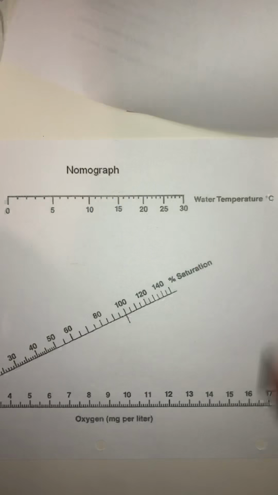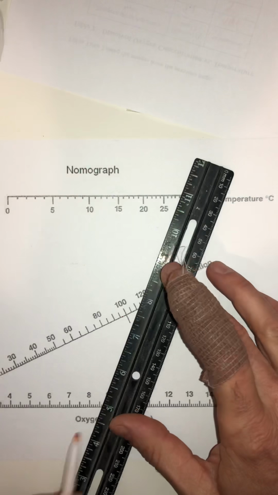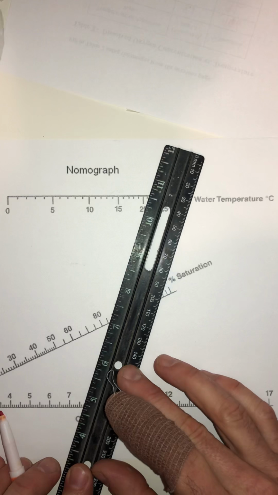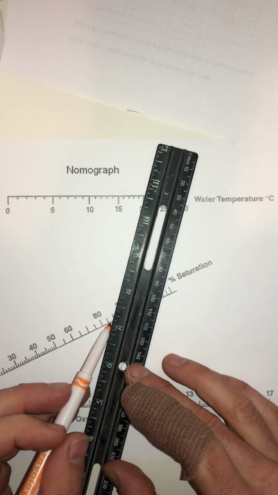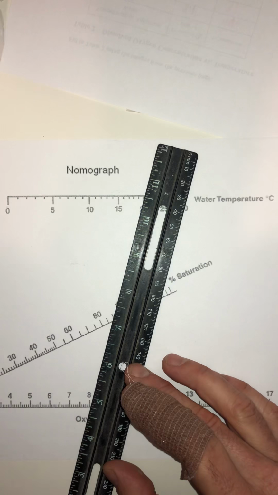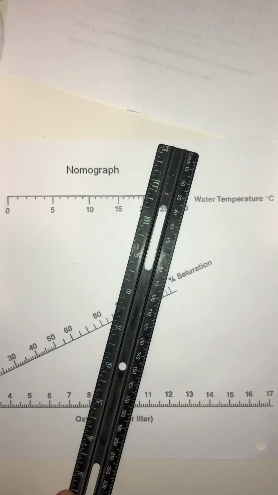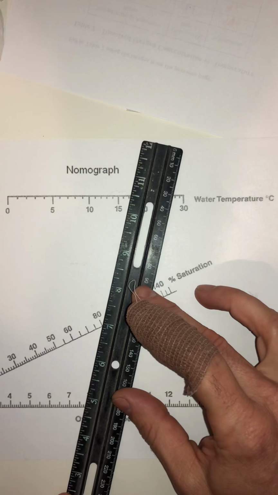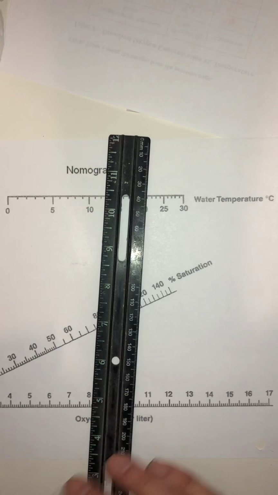But that's it. So as the temperature goes down, since our dissolved oxygen is staying relatively the same at 8, you can see as the temperature goes down, let's go down to 20, but we're still at 8. Look at how the percent saturation drops. That's because cold water can hold more oxygen, right? Those oxygen molecules have less kinetic energy, so they're not able to evaporate quite as easily. So we're going to watch that happen as the temperature drops. Our saturation's going to go down, down, down.